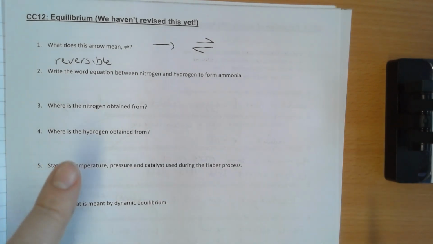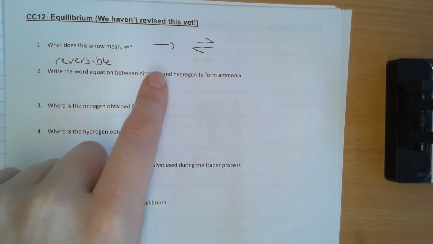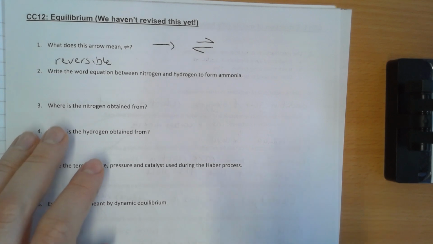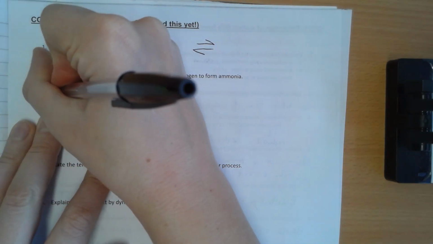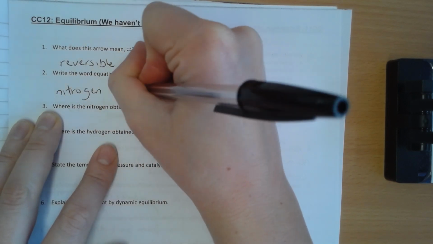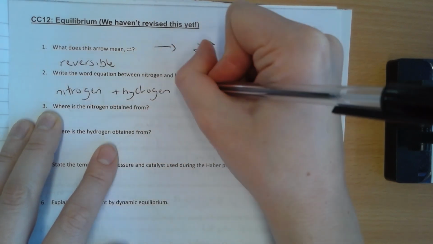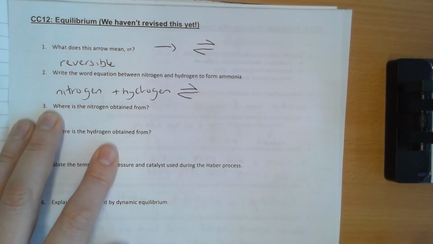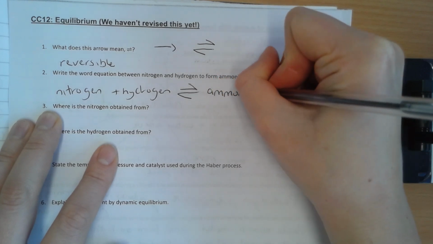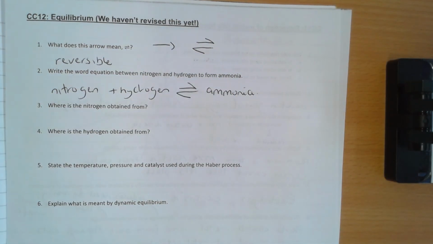One of the most common examples of a reaction that does this is between nitrogen and hydrogen to form ammonia. I'm just asking you to write a word equation, so I've given you all the details you need. It's nitrogen plus hydrogen. Now this is a reversible reaction, so I'm going to use that arrow, and the product you're forming is ammonia. And you do need to know this reaction off by heart. You need to know that you're forming ammonia.